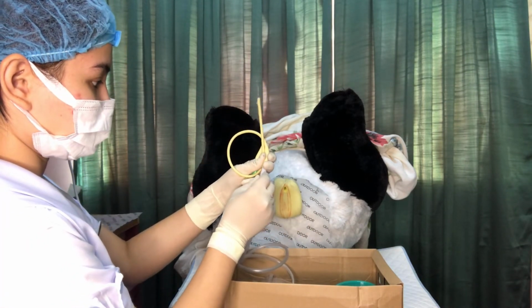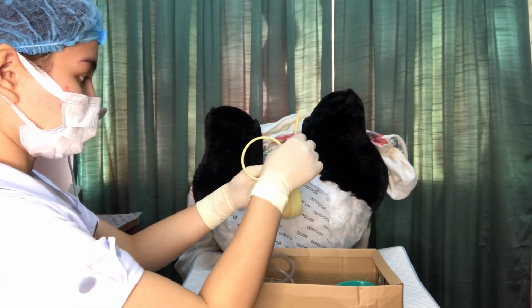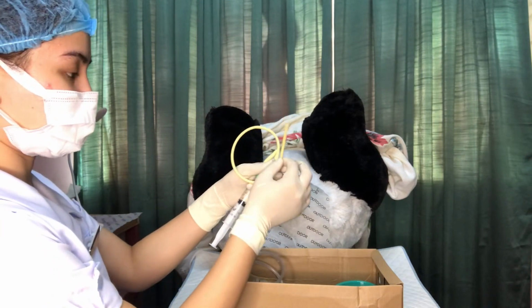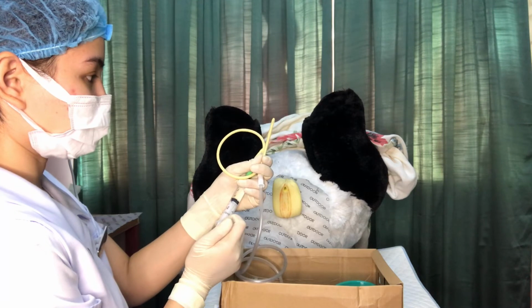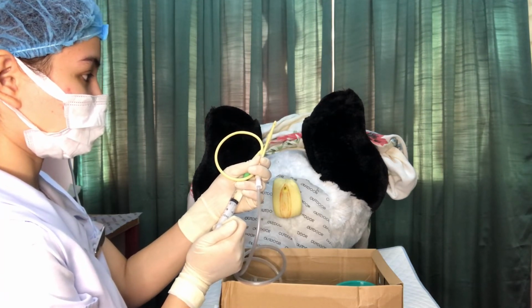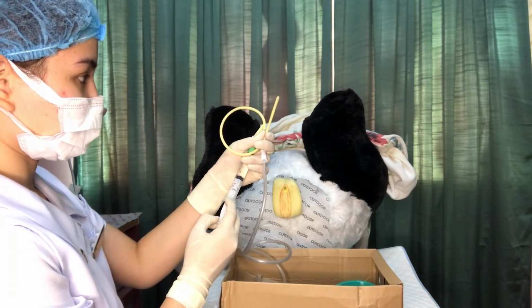There I will also connect the drainage bag. So make sure the Foley catheter will inflate, and that we can also aspirate it back.